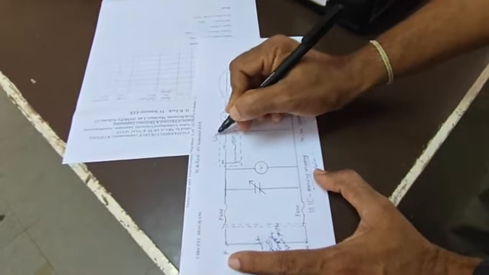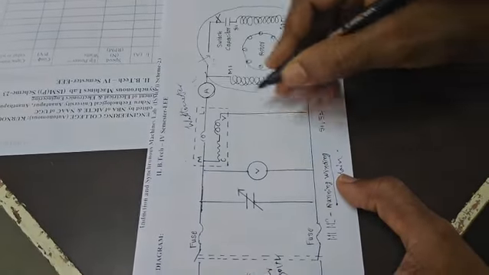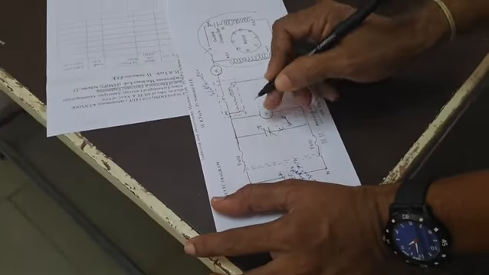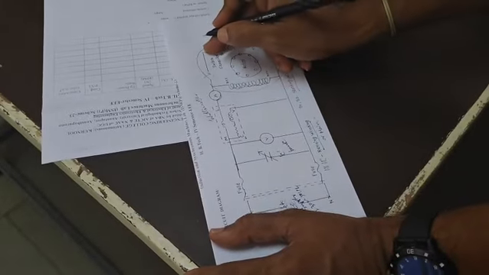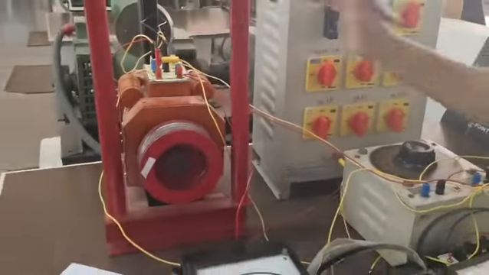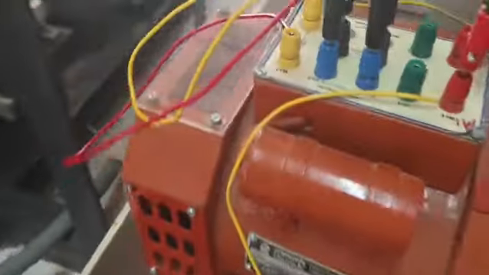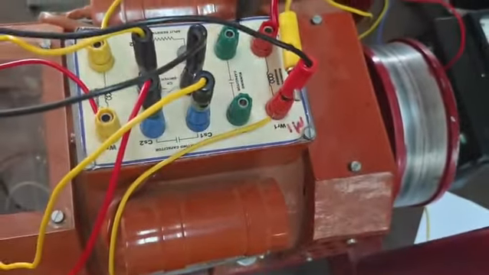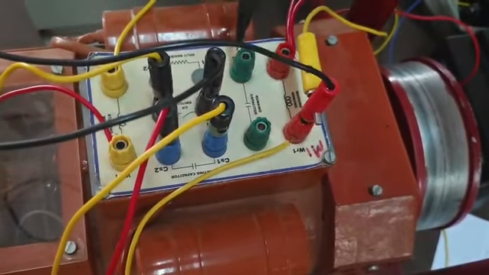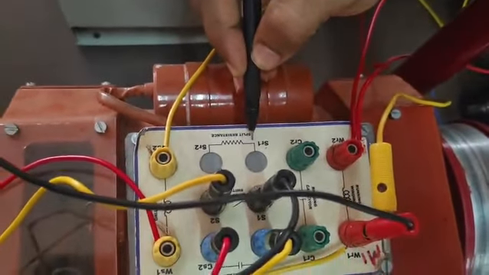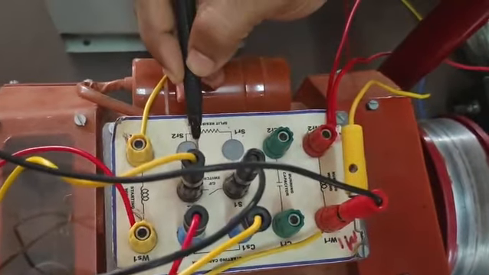Okay, this is the wattmeter, and this is an ammeter, voltmeter, and this is the capacitor bank. This capacitor bank is to be connected across the induction motor. So this is the capacitor bank, and this is the induction motor. If we see here, M1 M2 is the main winding. The same if you see here, W1 W2 is the main winding, and this C1 C2 is the running capacitor. S1 S2 is the starting winding, or else we can also call it the auxiliary winding.